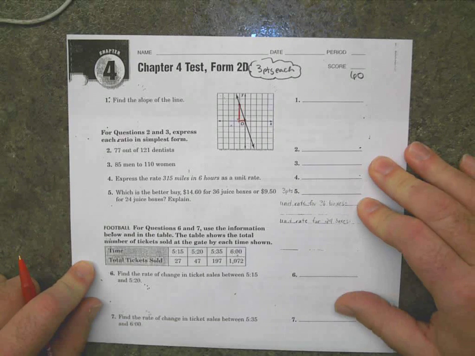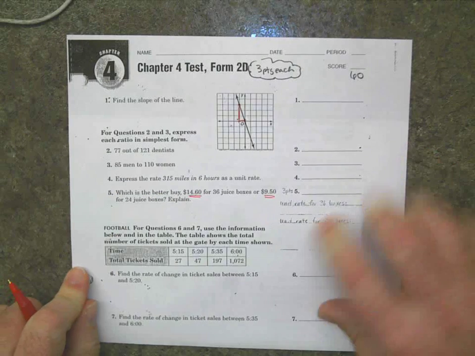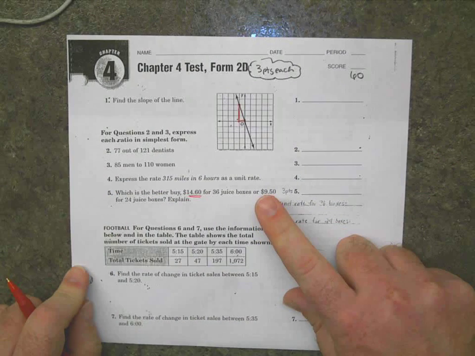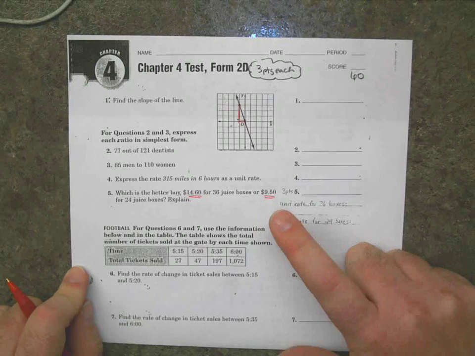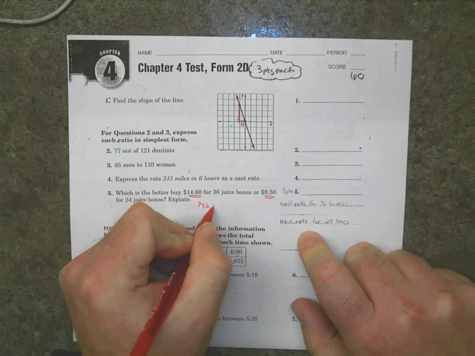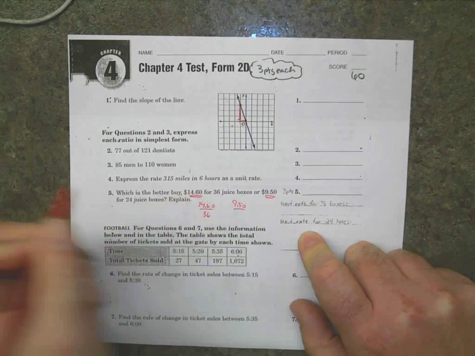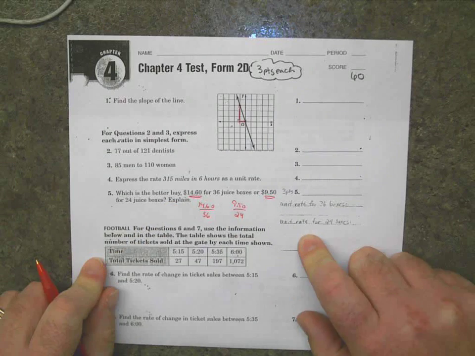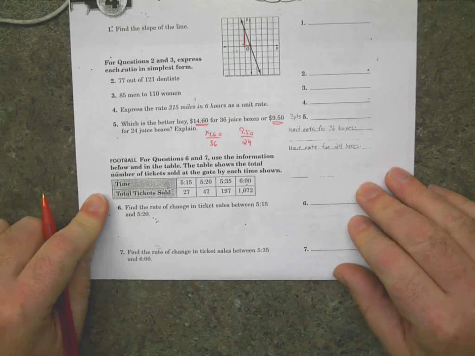Question 5, what's a better buy? Don't get the simple idea that 950 is cheaper than 1460. It wants it as what's a better buy in terms of I'm going to use up what I have. So you want 1460 divided by 36, then 950 divided by 24. Which one's a better buy per box? Question 6 and 7.